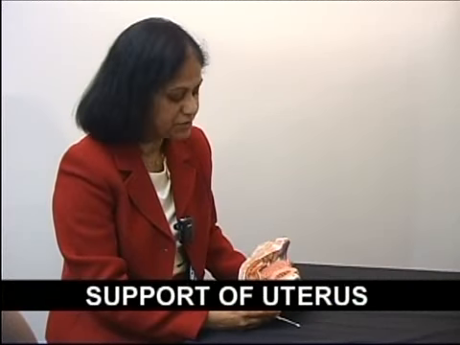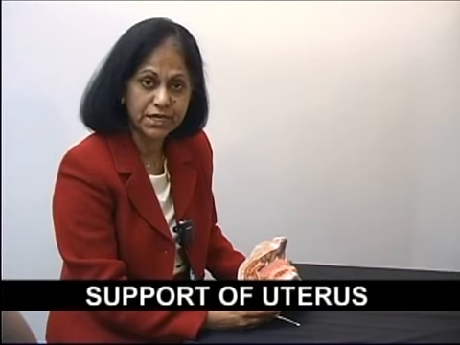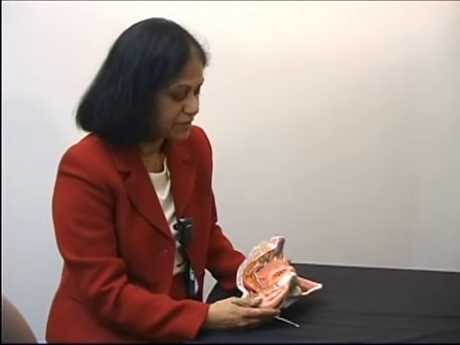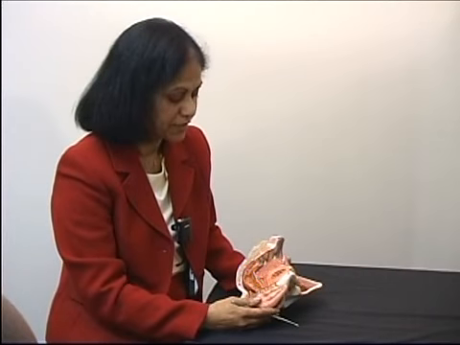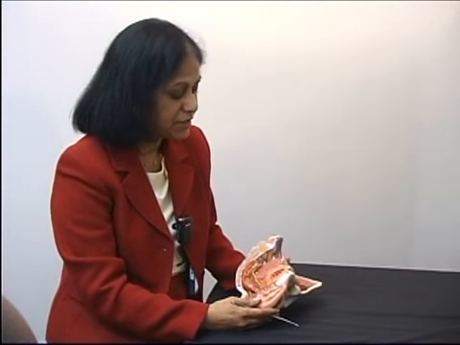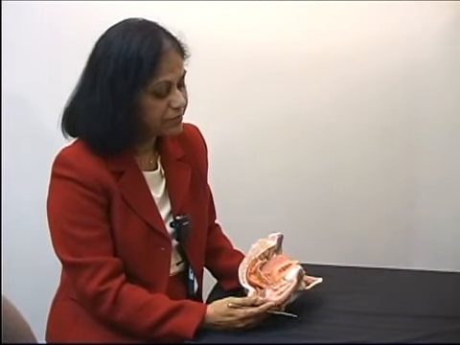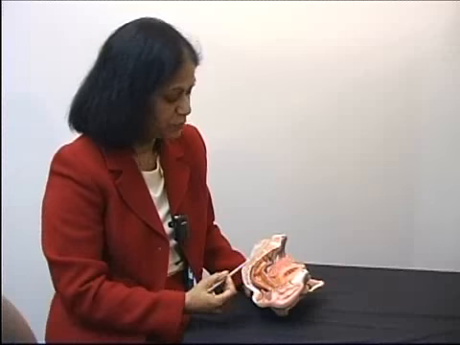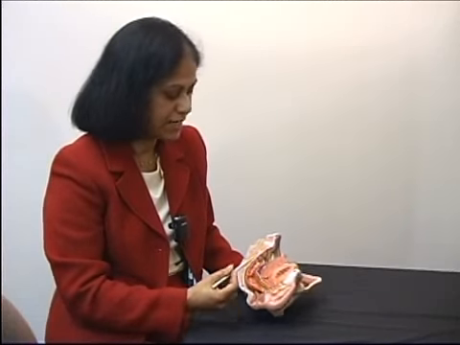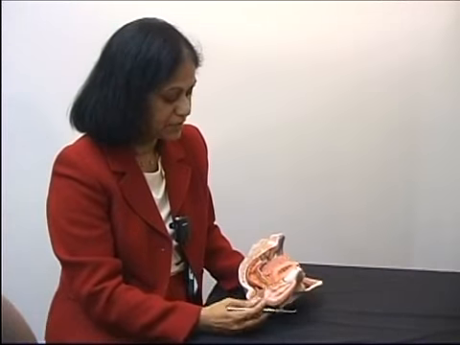The uterus is positioned and supported by 4 structures inside the pelvic cavity. There are 3 ligaments and the pelvic floor or the pelvic diaphragm, which supports the uterus in its position. The 3 ligaments are nothing but the condensation of pelvic fascia. These ligaments anchor the uterus anteriorly to the pubic bone, posteriorly to the sacrum, and laterally to the side of the pelvic cavity. The pelvic floor supports it from inferiorly.